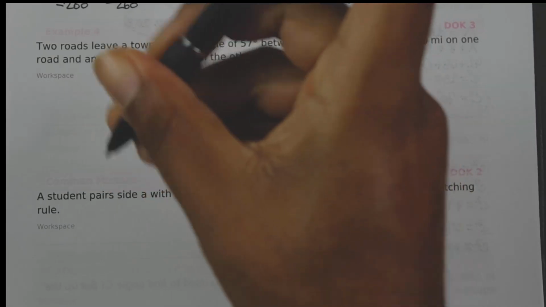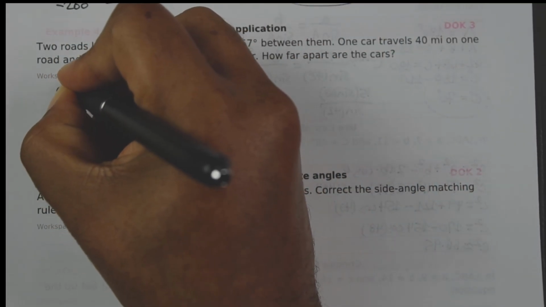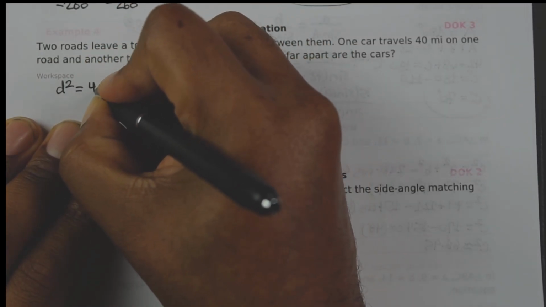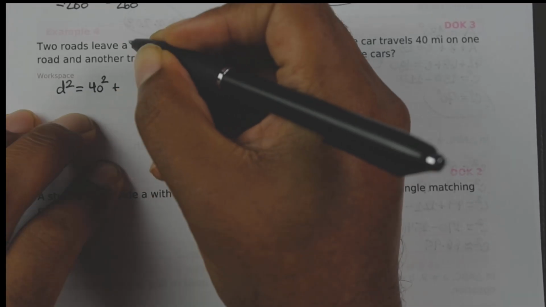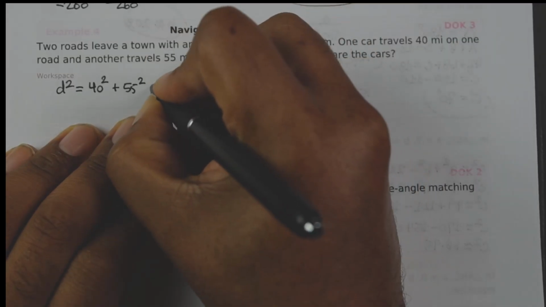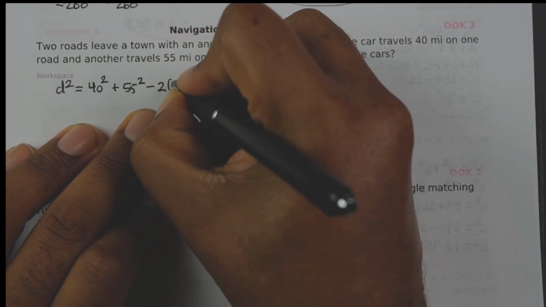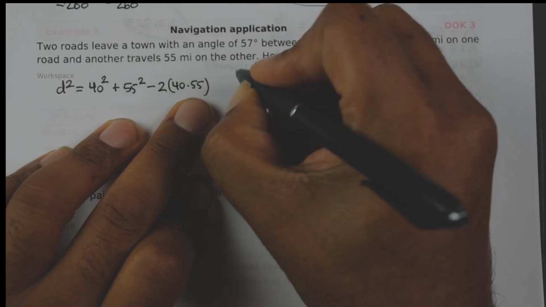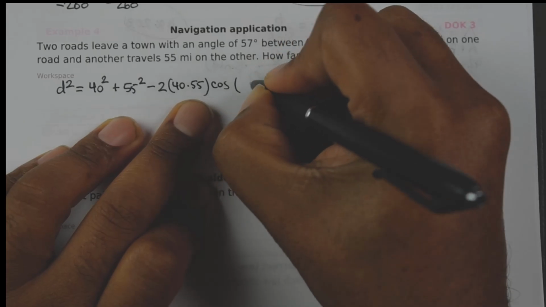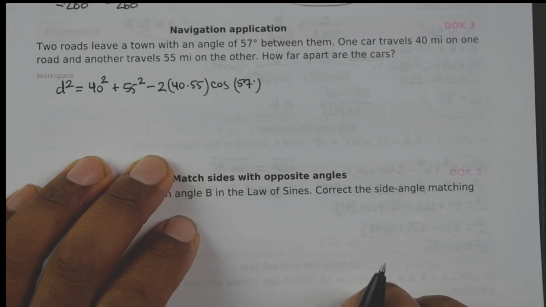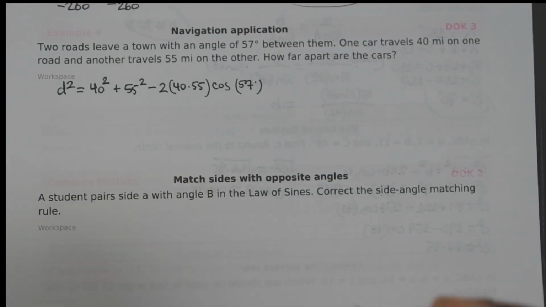So essentially d squared equals 40 squared plus 55 squared minus twice 40 times 55 cosine of 57 degrees. Then we can simplify from there.